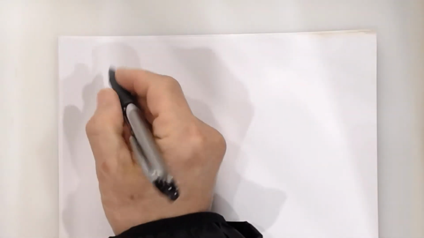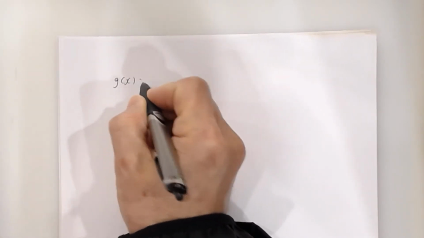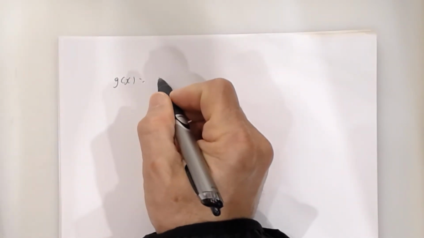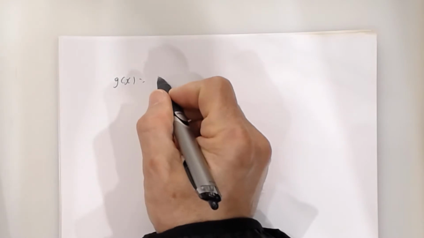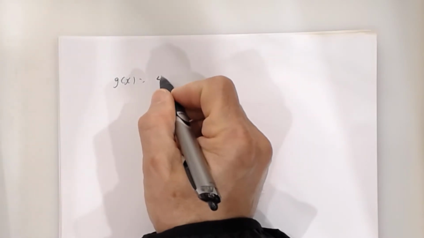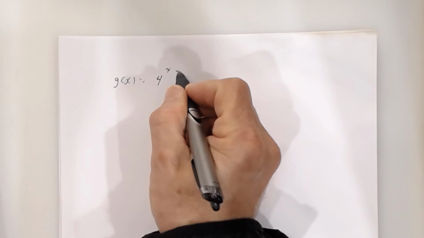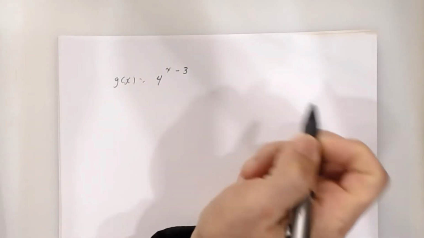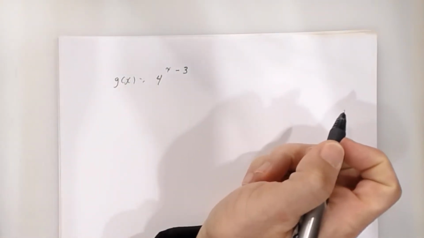What if you had g of x equal 4 to the x minus 3.